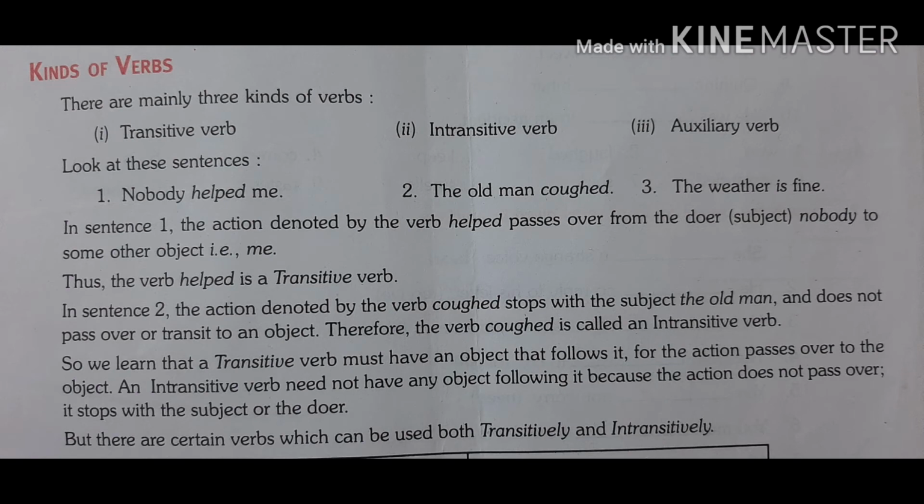Now, kinds of verb. There are mainly three kinds of verb: transitive verb, intransitive verb, and auxiliary verb. A verb that requires an object to complete its meaning is called transitive verb. A verb that does not require an object to complete its meaning is called intransitive verb. Auxiliary verb is also called helping verb, like is, am, are, was, were, has, have. These are primary auxiliary. May, can, could, might, these are modal auxiliary.